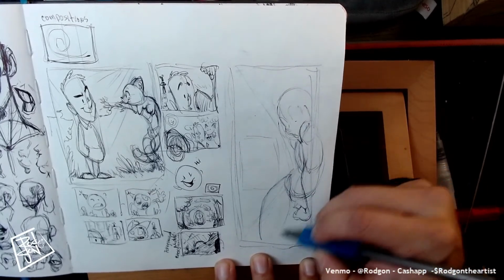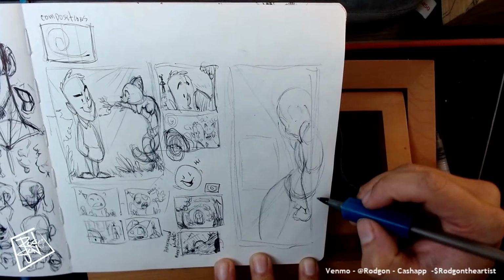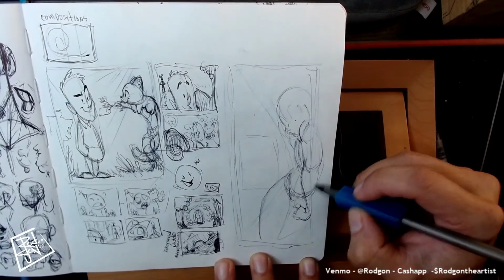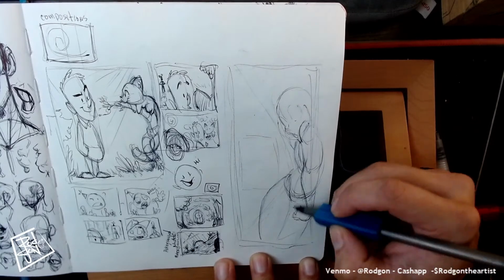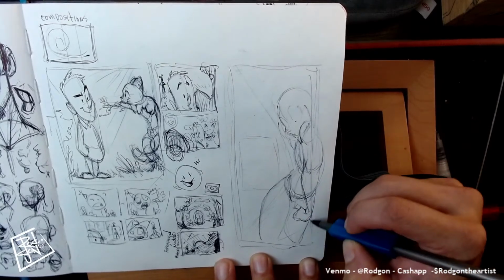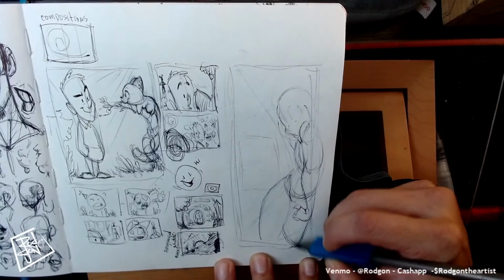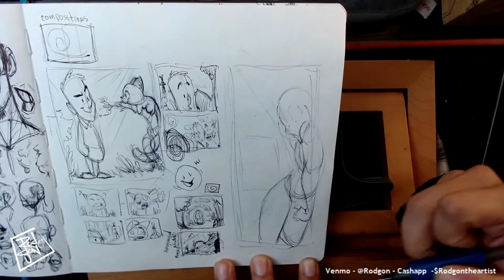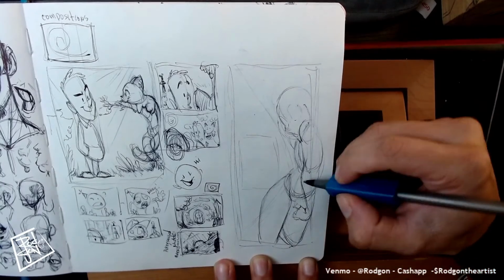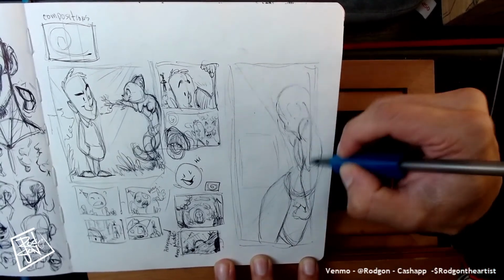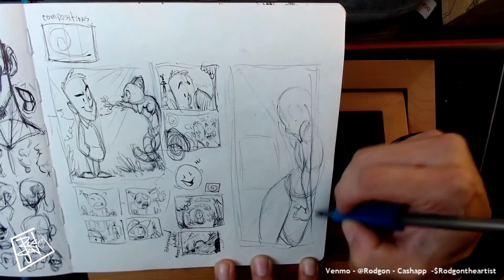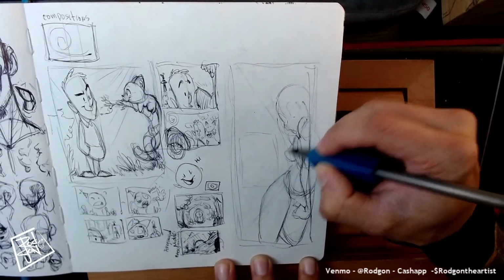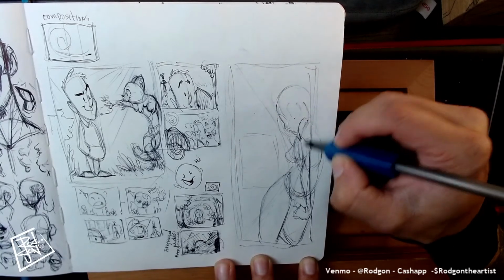In this case, let's make her really twisting her body. Okay. So now we have like a cool body twist thing going on. And then we have, let's make her boobs and stuff like that.